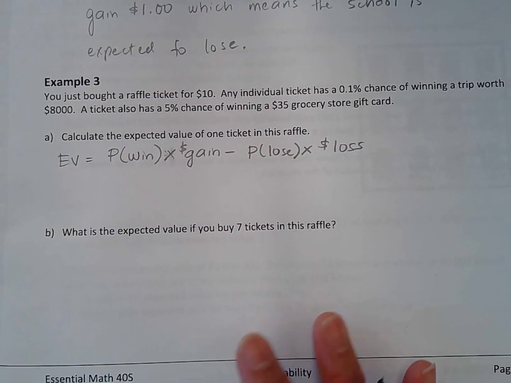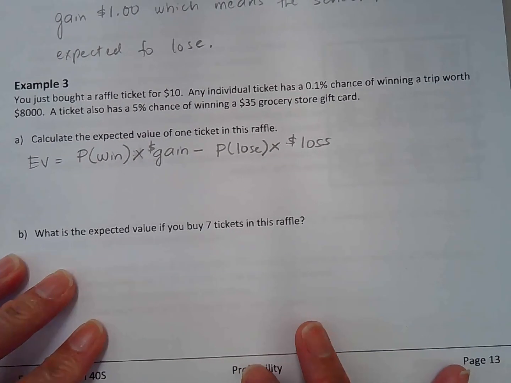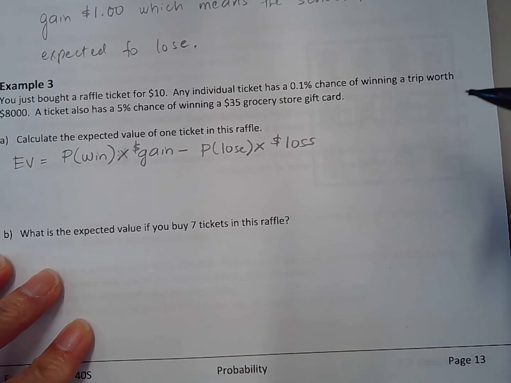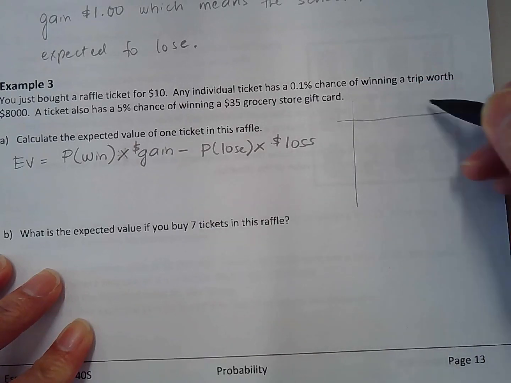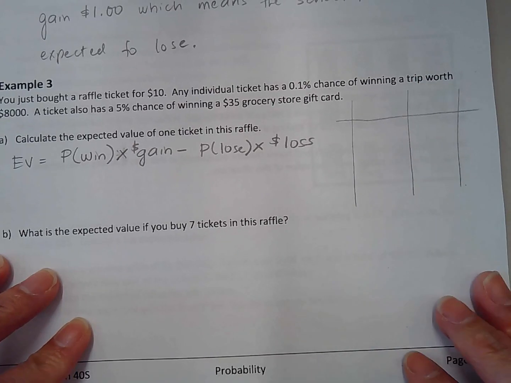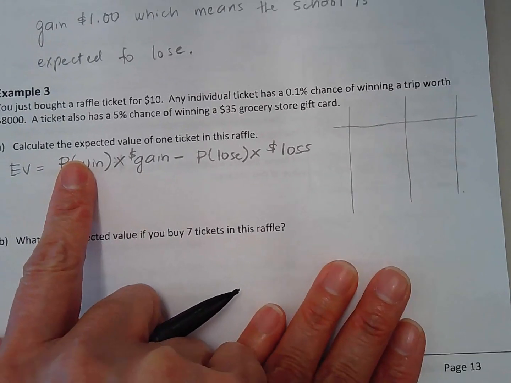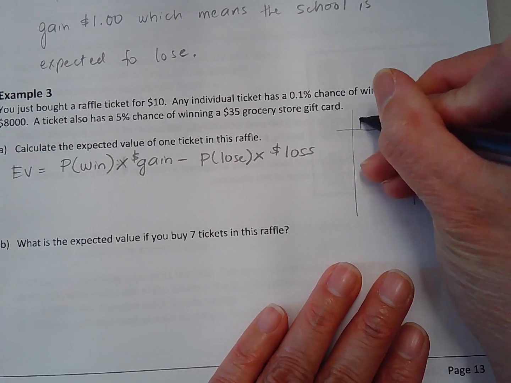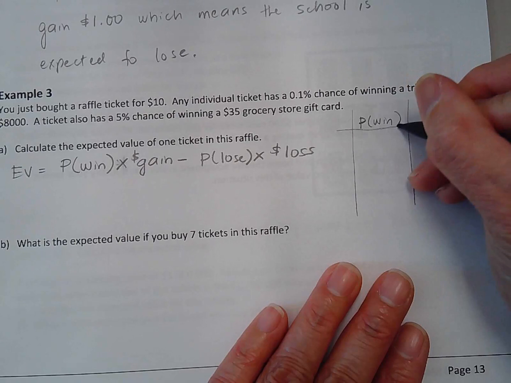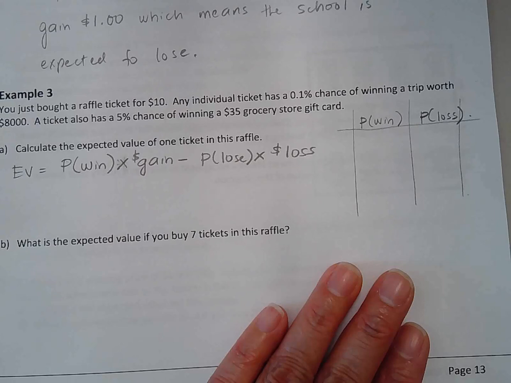Okay. So in this particular case, you have some chances, right? Probability of win, probability of loss.